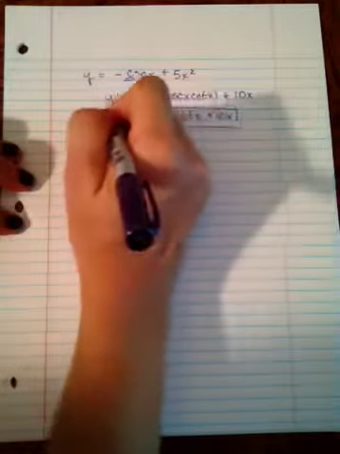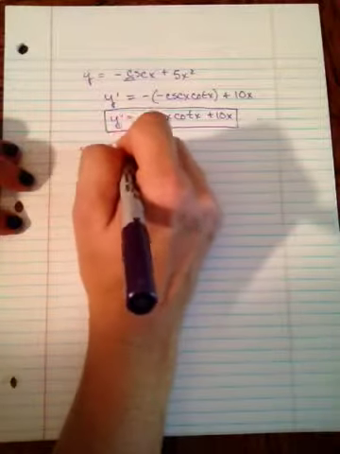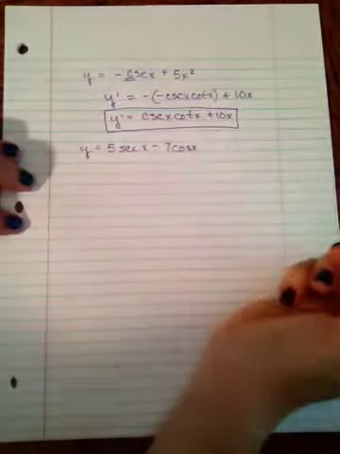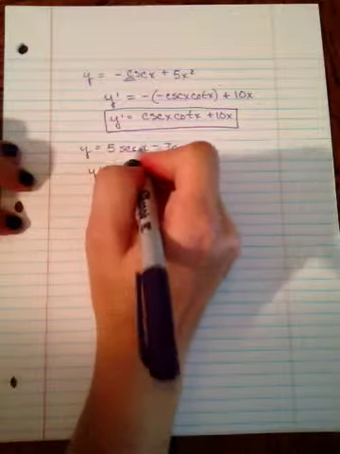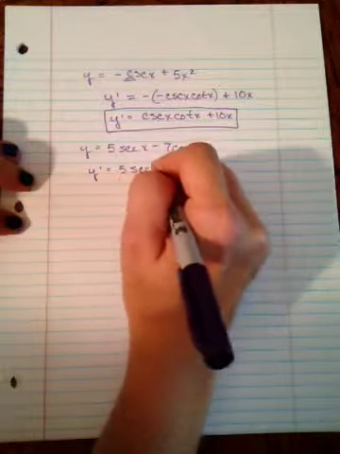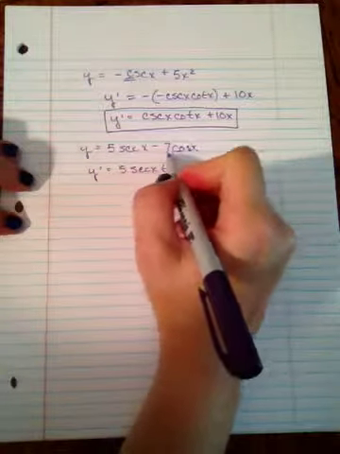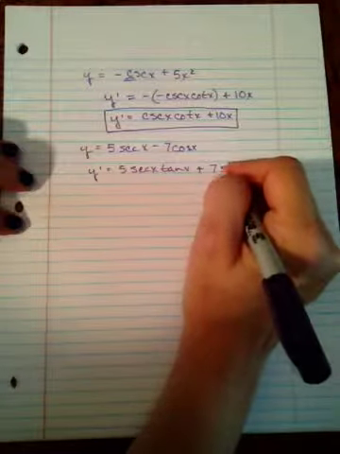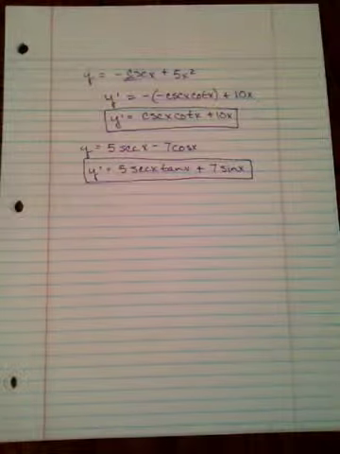And that is finished. Last one, something simple, y equals 5 secant x minus 7 cosine x. And again, we're just replacing. So y prime will equal 5 times the derivative of secant x, so that's secant x tangent x, minus 7 times the derivative of cosine x. This starts with a c, so the derivative is negative, so it'll make it a positive sine x. And that should probably be too many examples to get you all started.